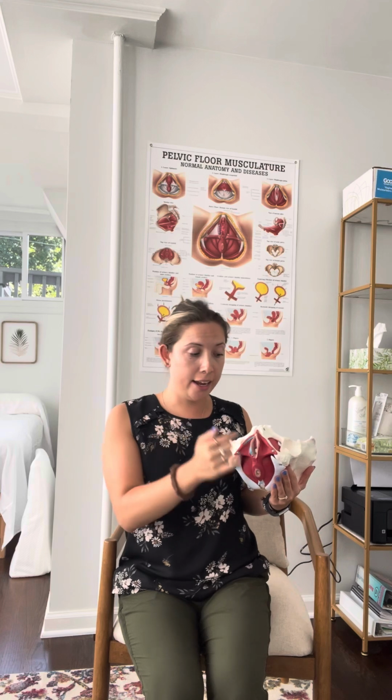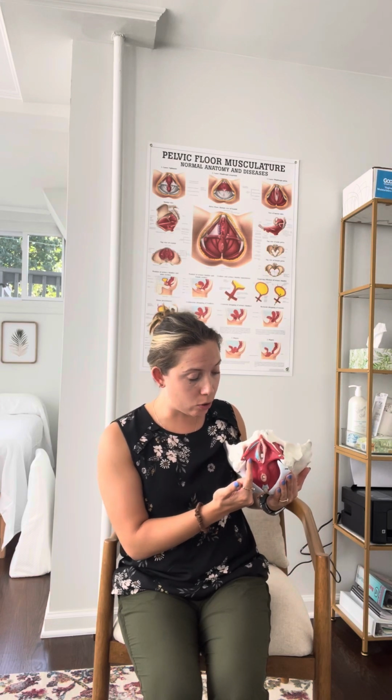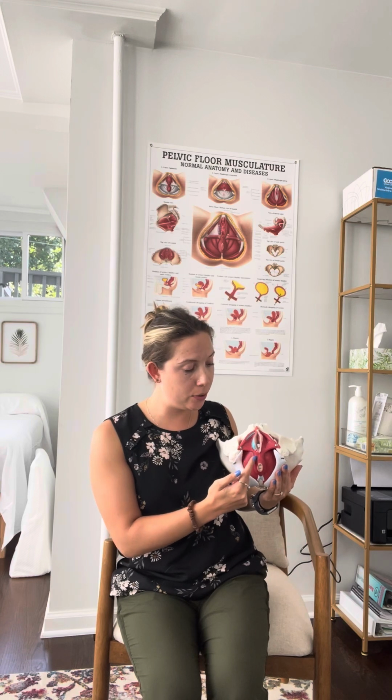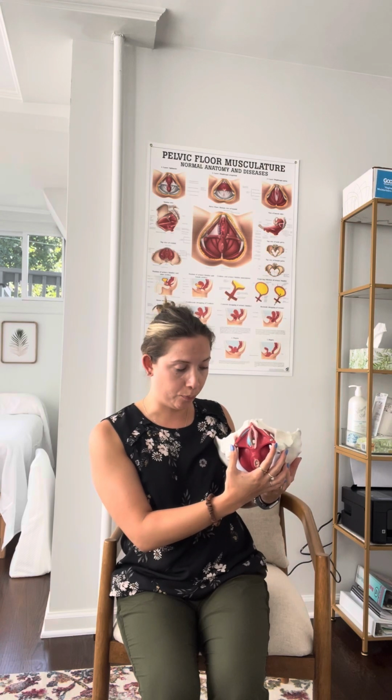This muscle runs a little bit more inside of this other muscle. This is called your bulbocavernosus in females and bulbospongiosus in males, but it's the same muscle. And then we have this muscle that goes horizontal, from the ischial tuberosity, that sit bone, to that perineal body. That's called your superficial transverse perineal muscle.